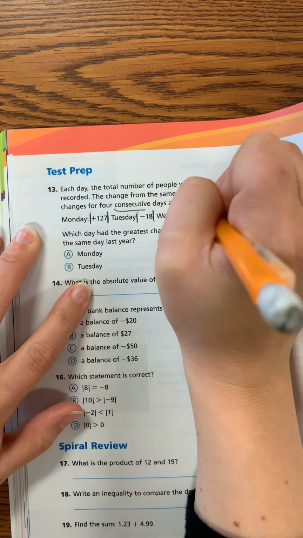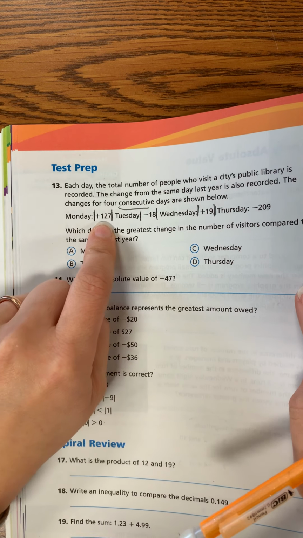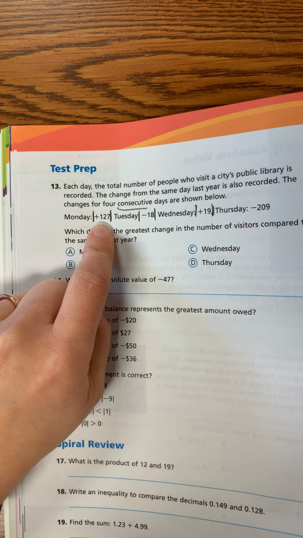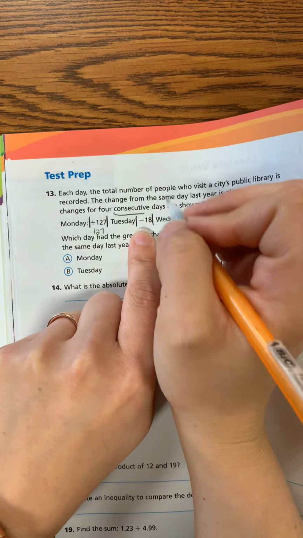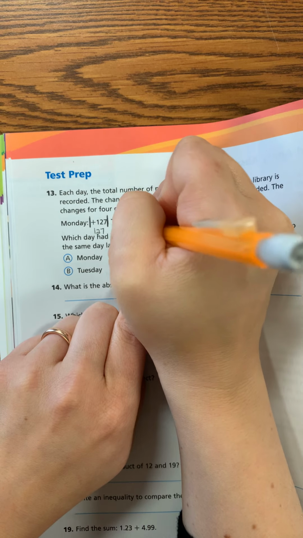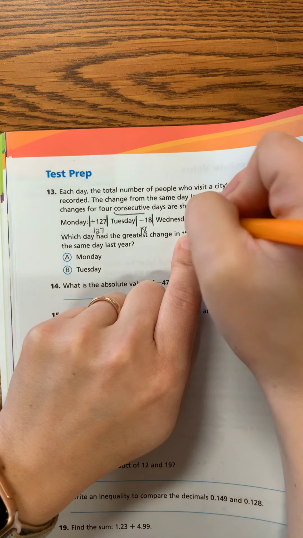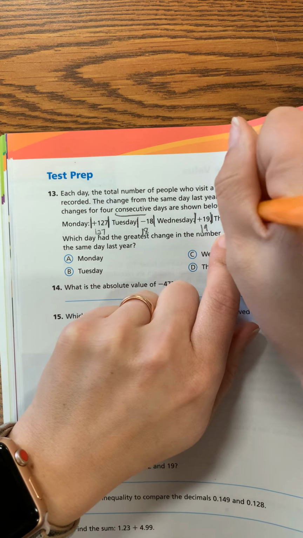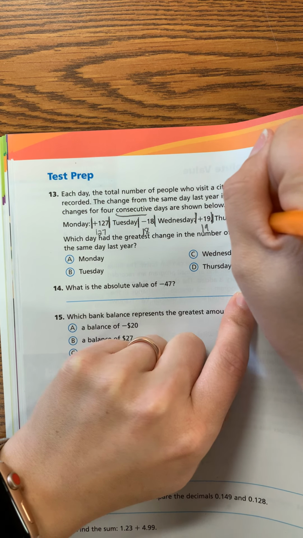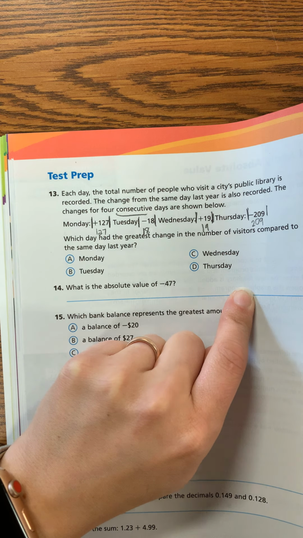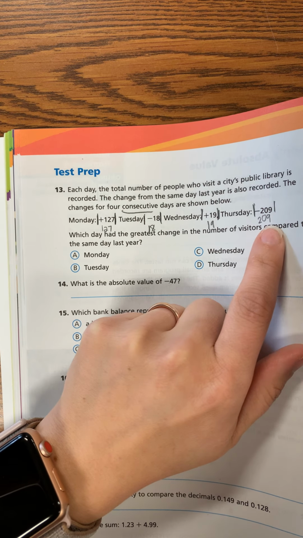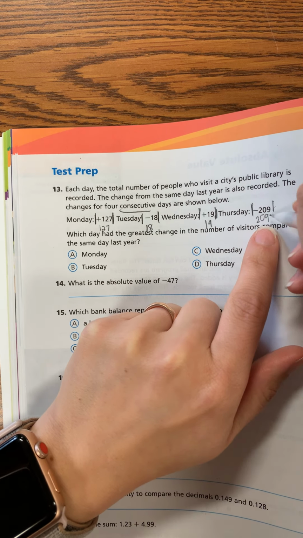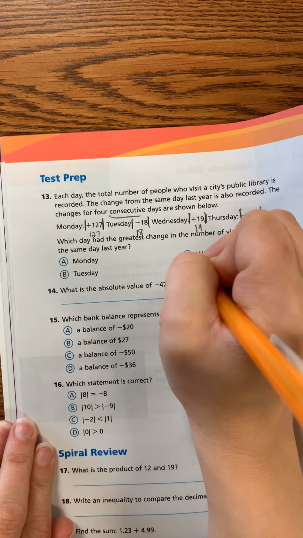So these are saying find the absolute value of all of these numbers. Okay, so let's think about it. Monday's increased by 127, so the change is only 127 from what it was last year. Tuesday's decreased, but the overall change is just a difference of 18. Wednesday's increased, a change of 19. Thursday's decreased a lot, but all it wants to know is which one had the greatest change. So it changed by 209. Even though it was a decrease, it had the greatest change.